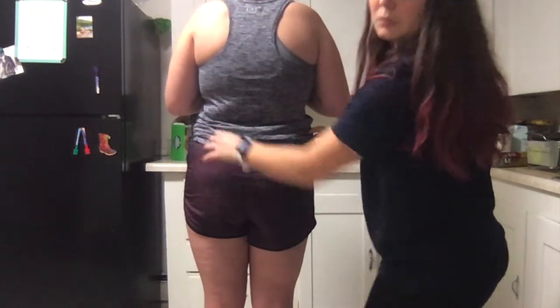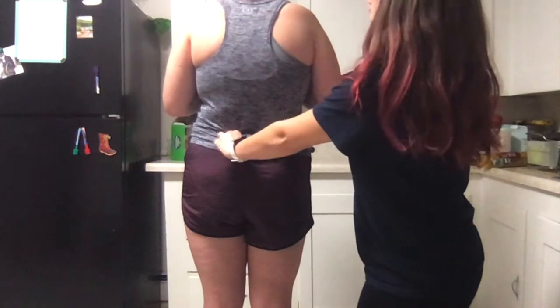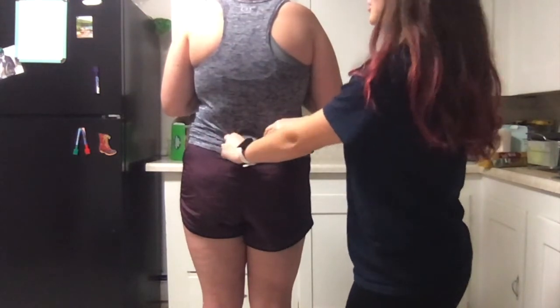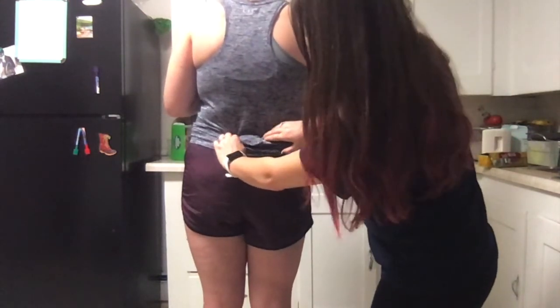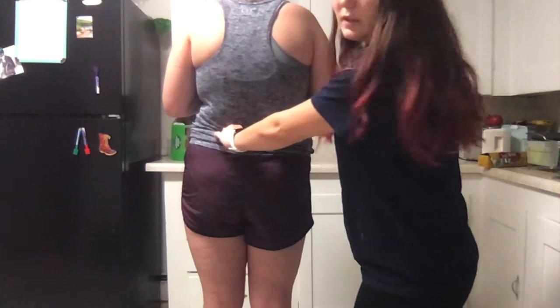So we're going to follow that all the way down into here, and you're going to find the posterior superior iliac spine, and then we work in a little bit more right up here. You can also find the SI joint right in here.